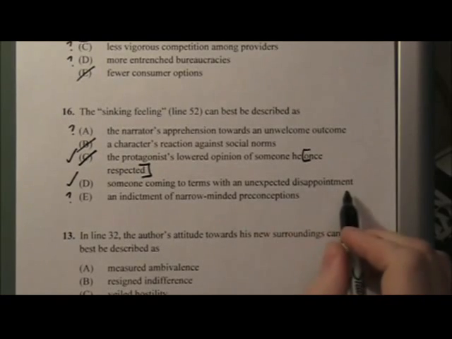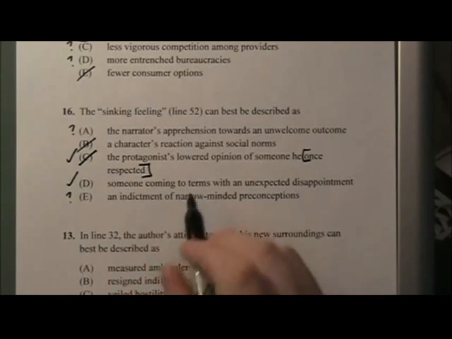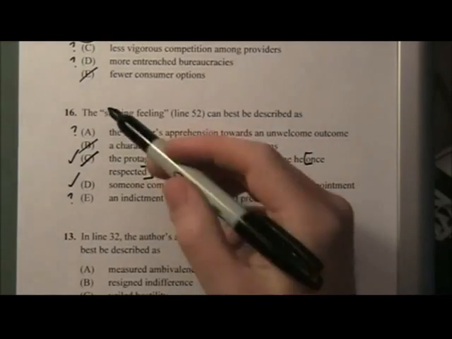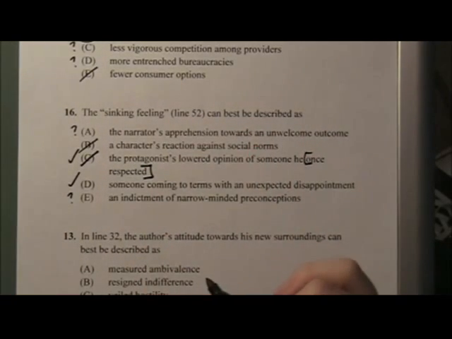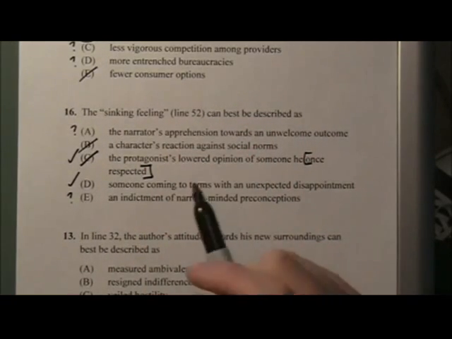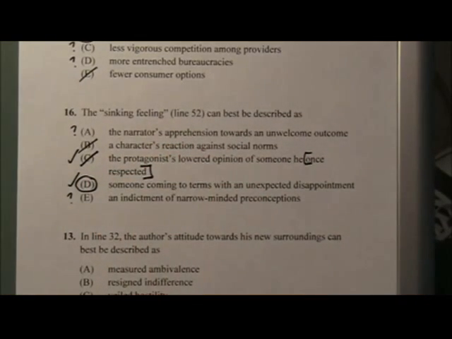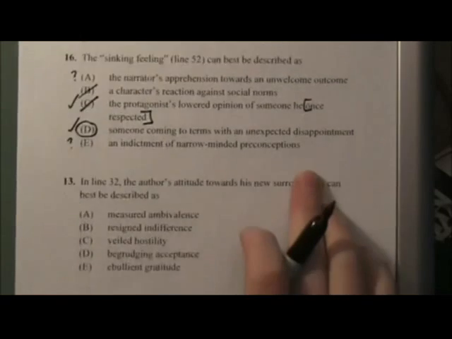He's certainly disappointed, right? There's nothing wrong with that here. He's coming to terms with it. So D we're going to leave. And again, A and E, we're not going to do anything with because they have vocabulary, and with question marks, you just have to leave them as wildcards. So again, we're going to go with D. D is the correct answer. So we lucked out with vocabulary, but that's not really the point of these questions.